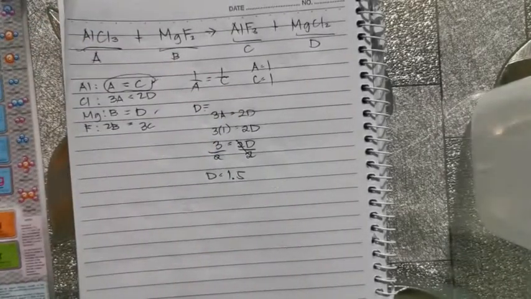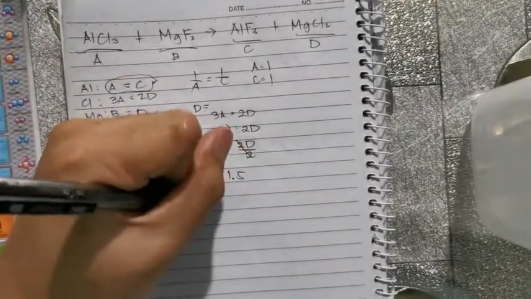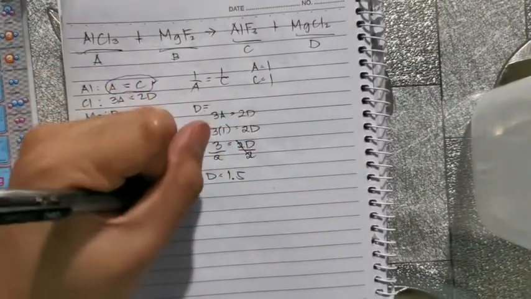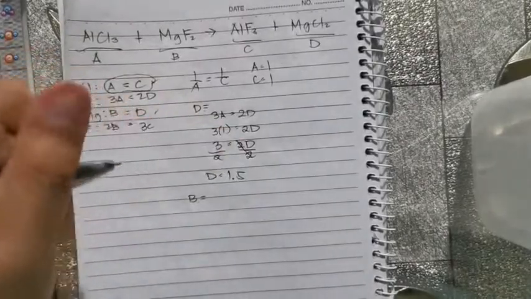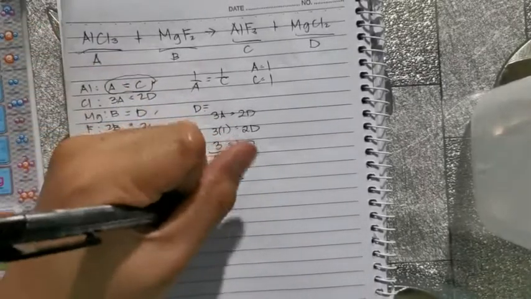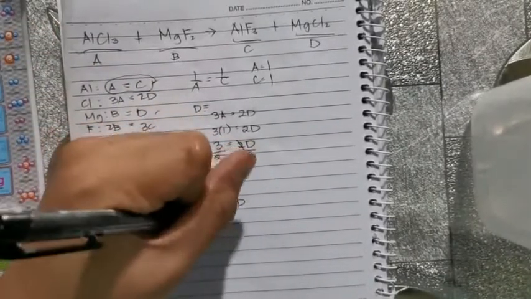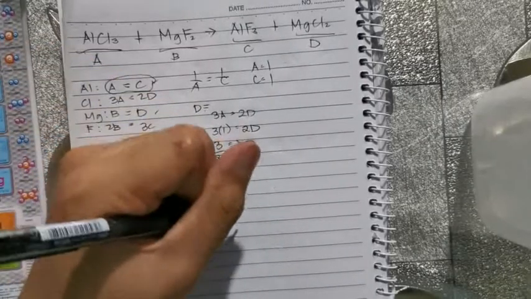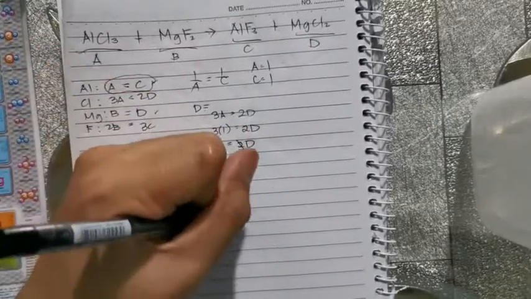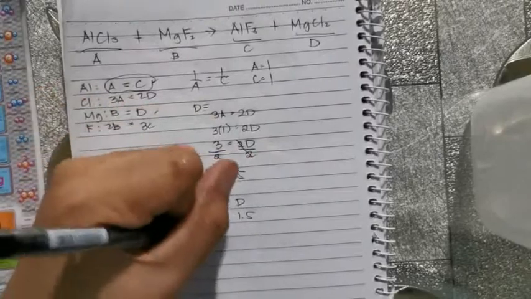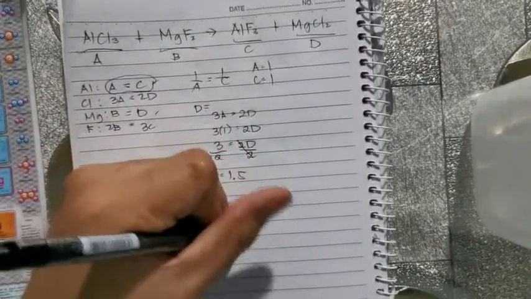Next, hanapin natin ang B. So, B naman is equal to D. B is equal to the value of D is 1.5. So, B is equal to 1.5. Okay.